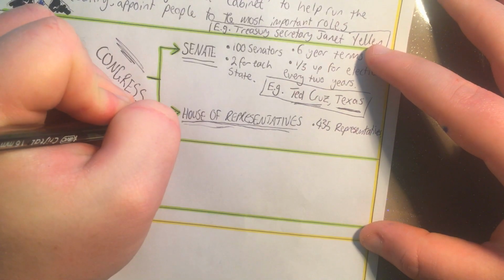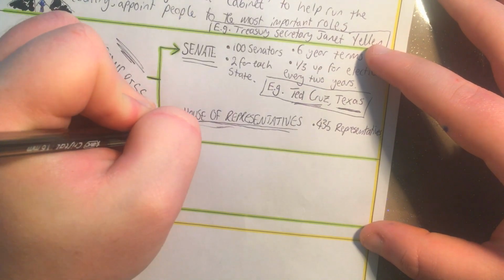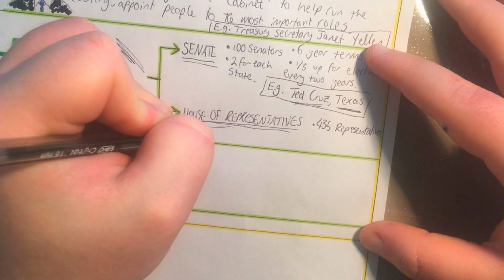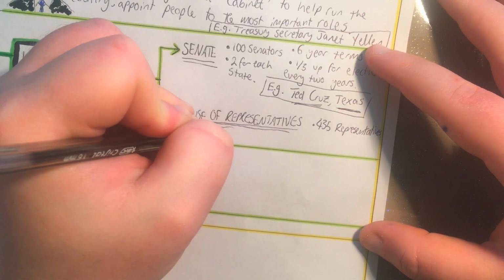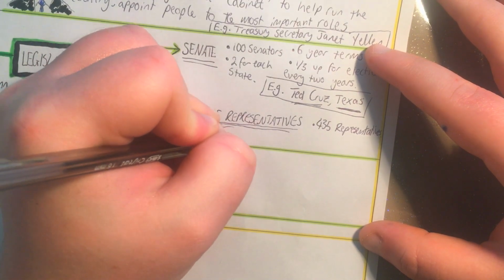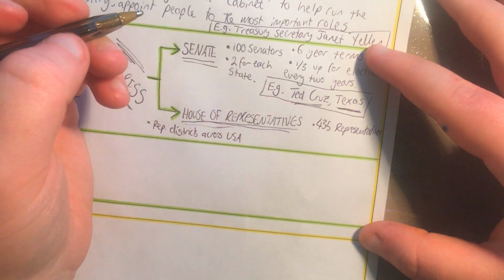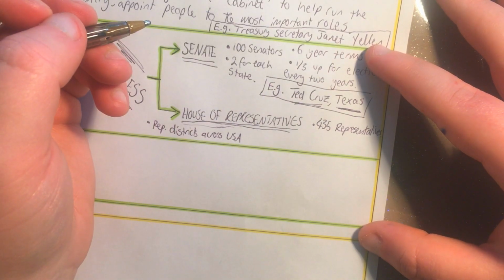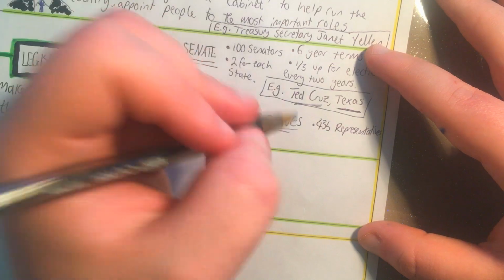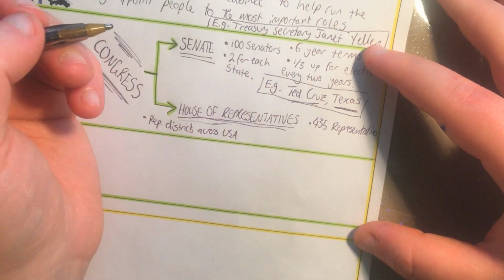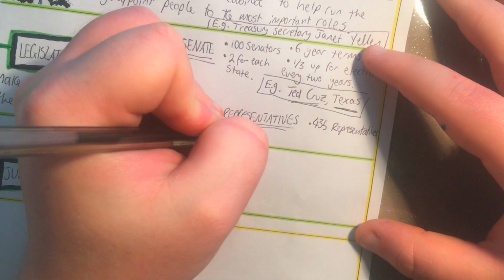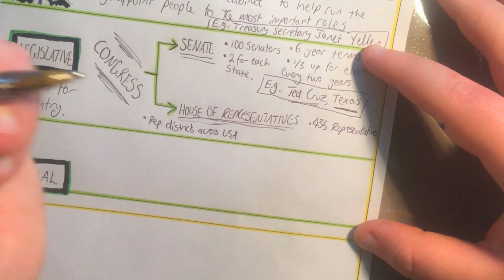An important point is that the number of representatives depends on the population in the state. So different states have different amounts of representatives. So, for example, California, I think, has 53 representatives out of that 435, compared to Alaska, which I think is only 1.